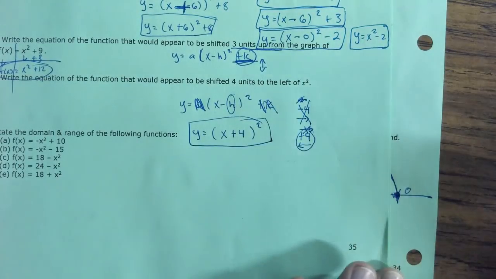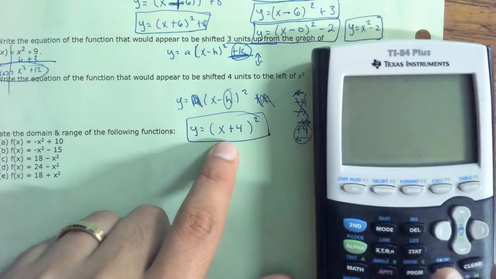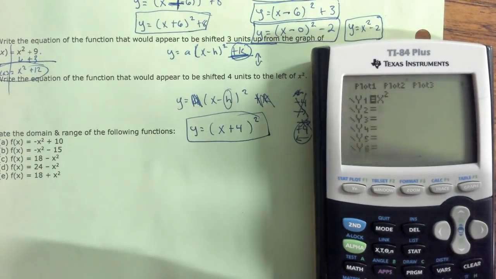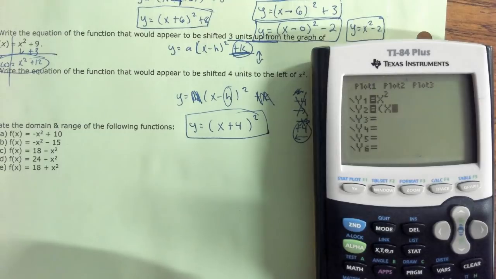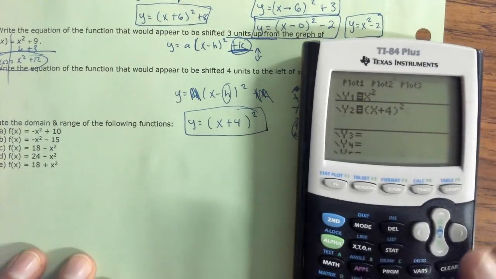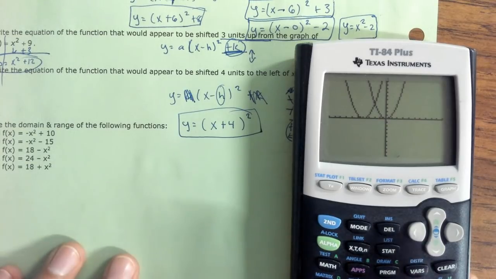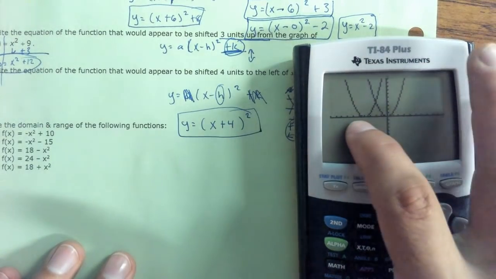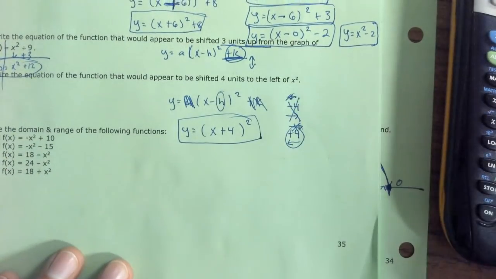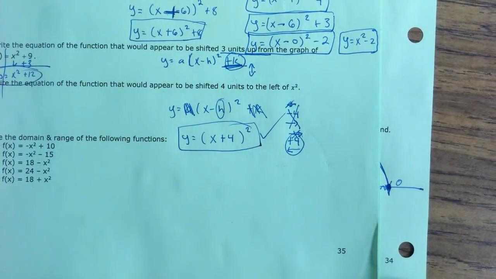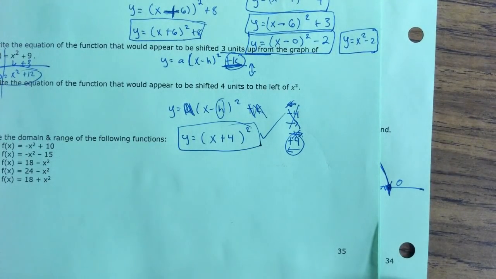Of course, with anything like this, especially the ones inside the parentheses, my suggestion is always to type these into your calculator. There's really no excuse to miss these, since it only takes about 10 seconds to type this in, and then you just graph. That's my original. That's my new function. It did, in fact, move to the left 4 units. So I have done this correctly, and it's verified by my graph. Always verify with your graph.